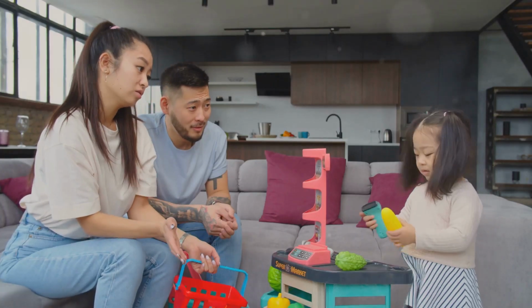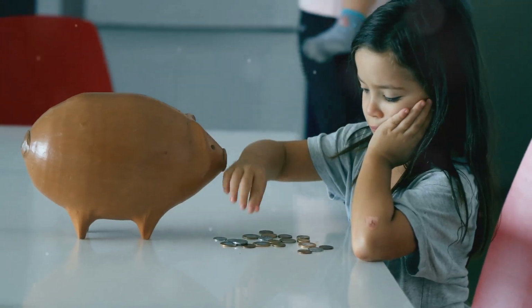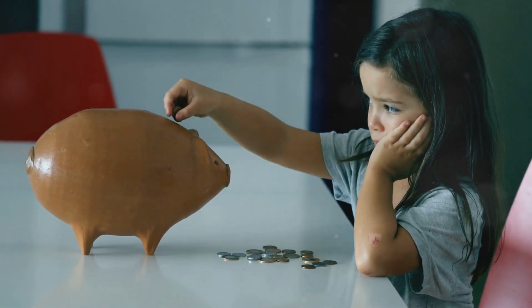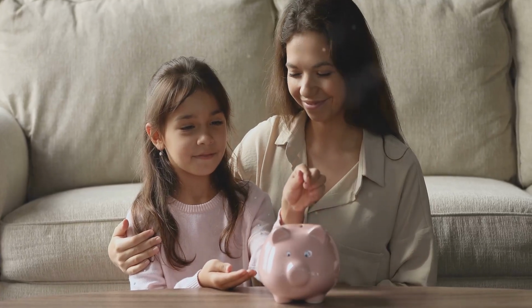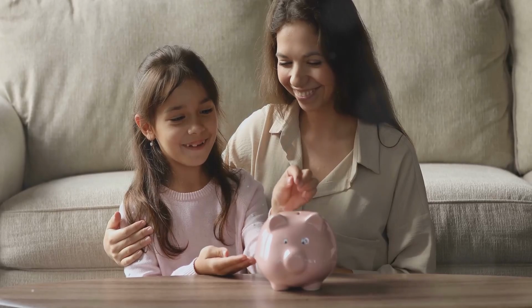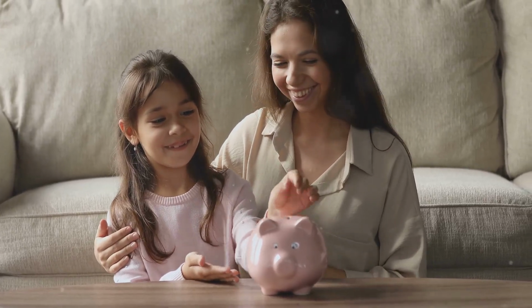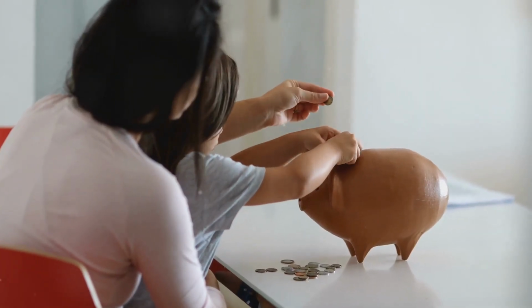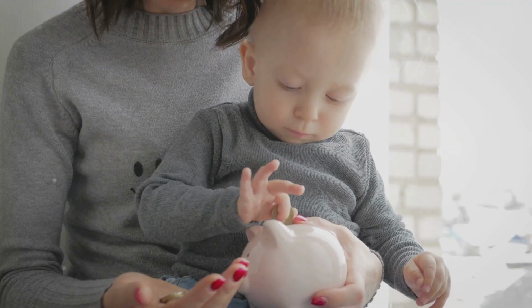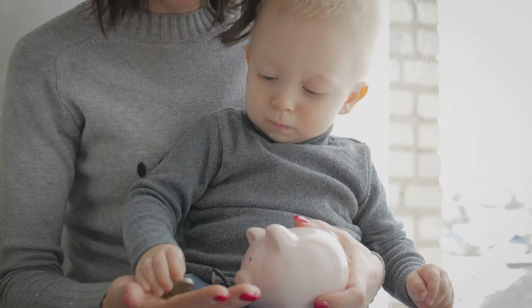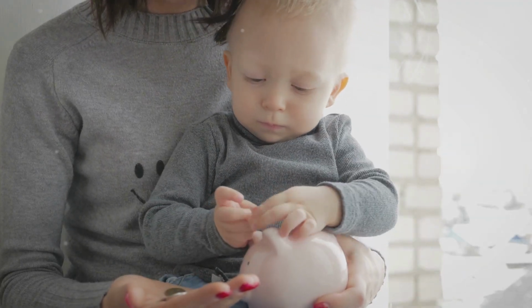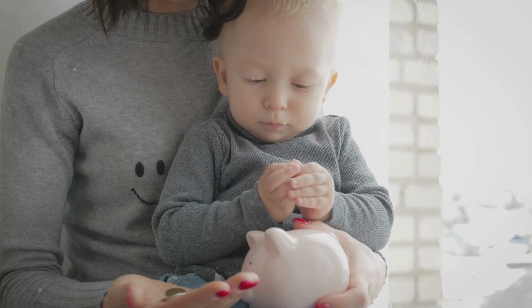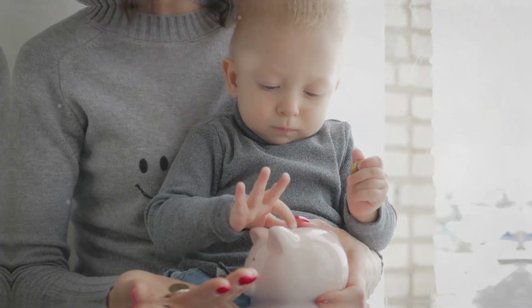Use play money to create a mock store at home. Let your child buy toys or snacks using play money. Explain that just like using toys in pretend play, money is a tool we use to get things we want or need. This teaches them that money is a medium for exchange. Understanding the basic concept of money helps children recognize its role in daily life, making them more aware of financial transactions they will encounter as they grow older.